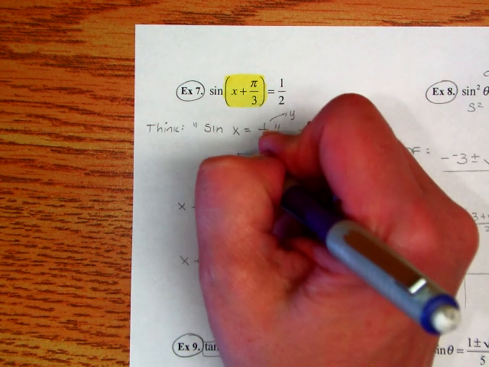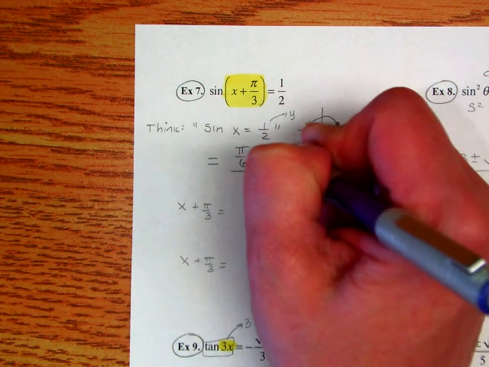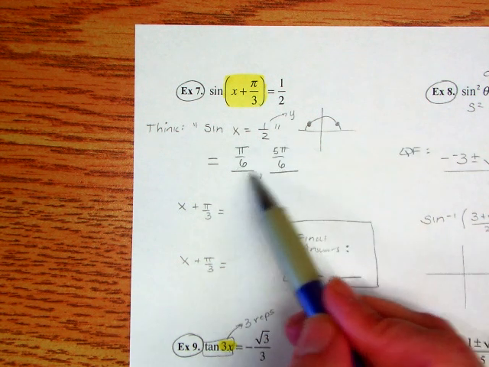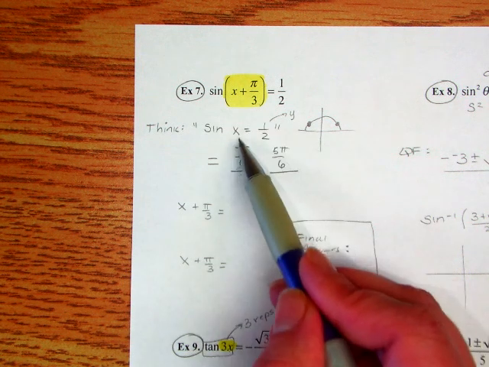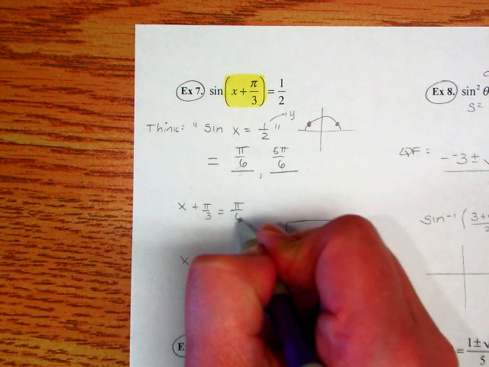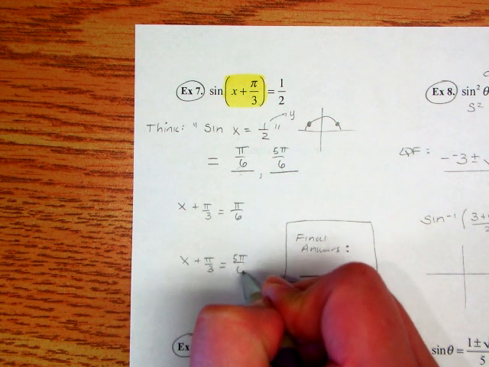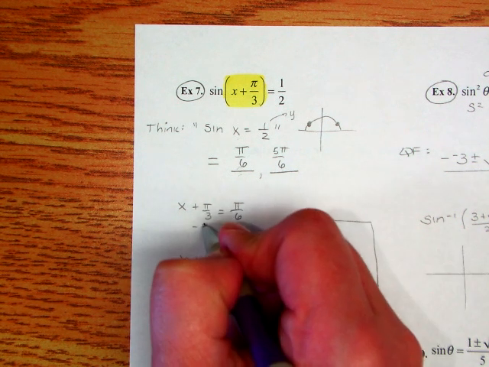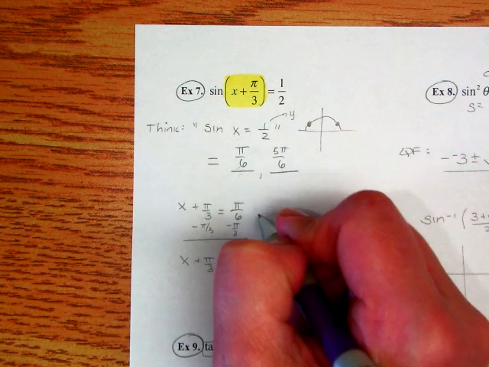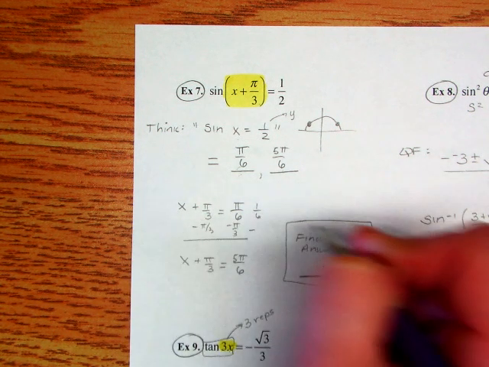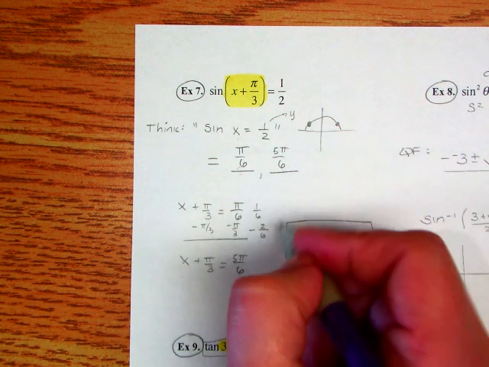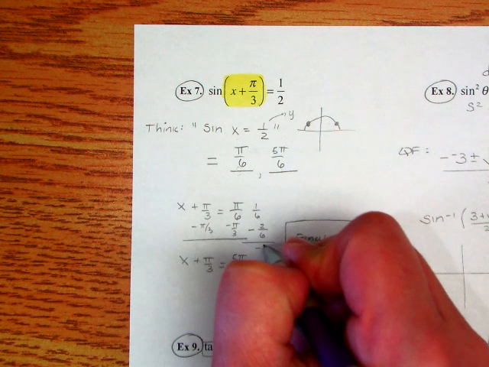So I'm dealing with x. I can say pi over 6, and I can say 5 pi over 6. These are my initial positions that answer this as though it was just sine x. I'm going to take what's in the parentheses and set it equal to pi over 6 and 5 pi over 6. Solve each equation, minus pi over 3. So this becomes 1 pi over 6 minus 2 pi over 6, which is negative pi over 6.